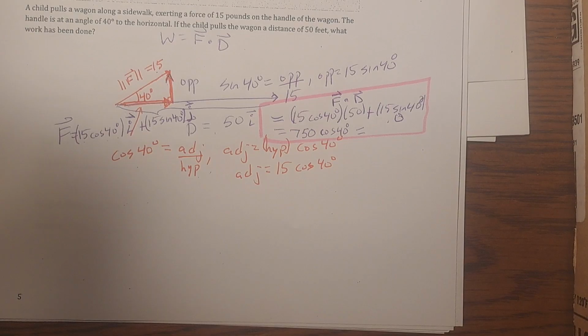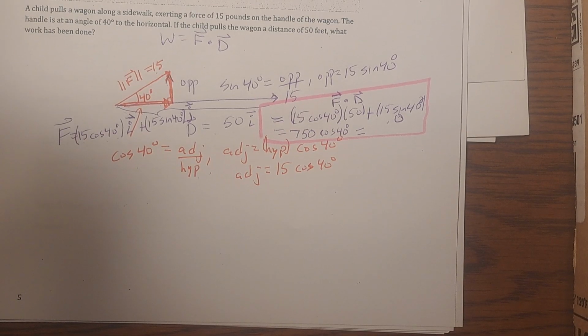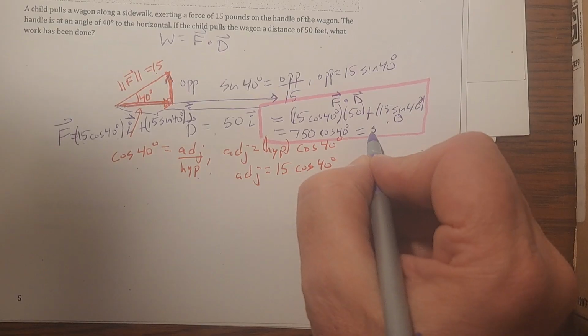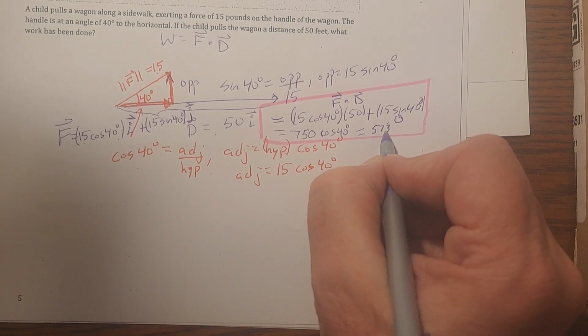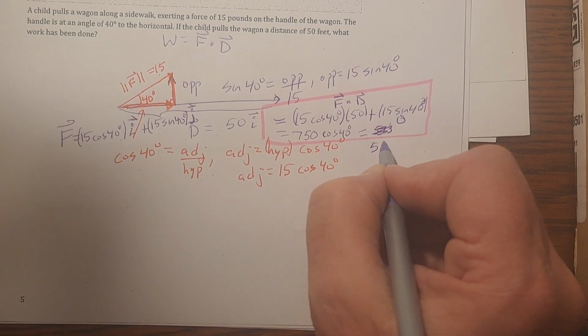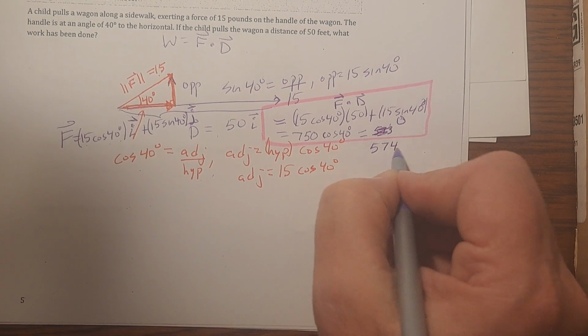That's right. That turns out to be 574.53.